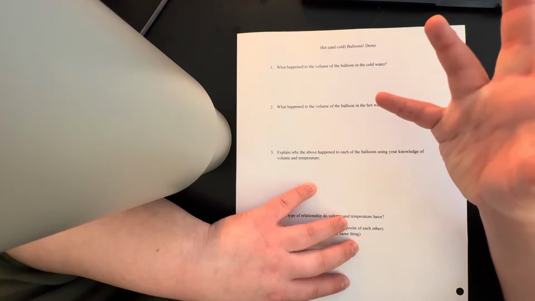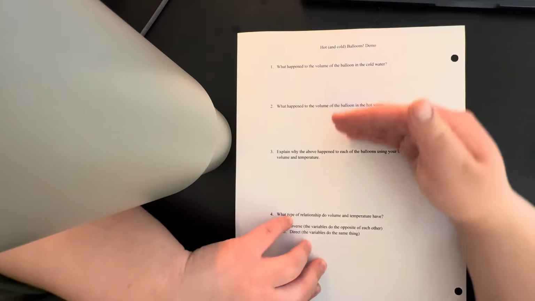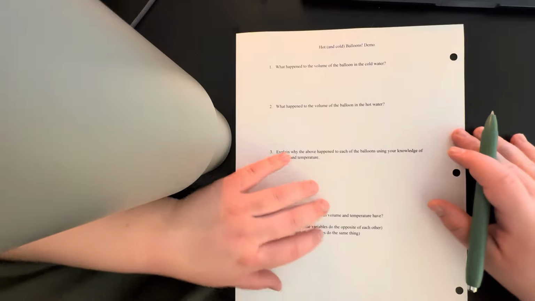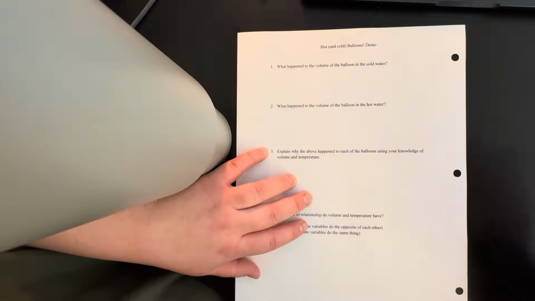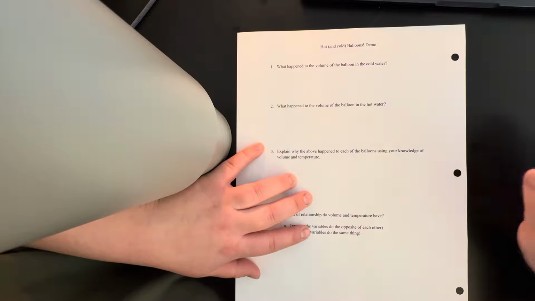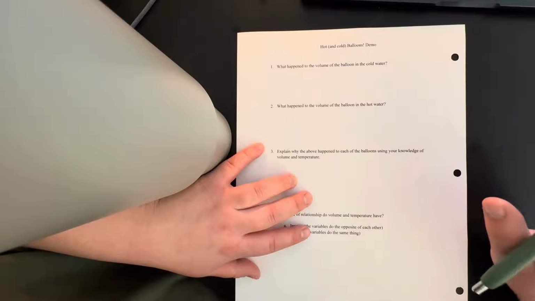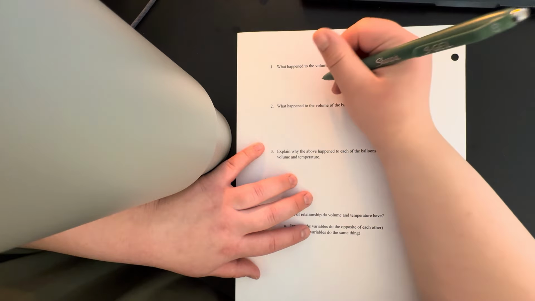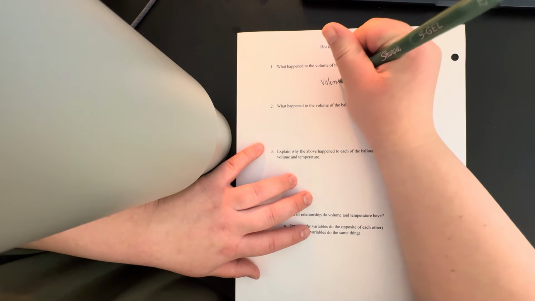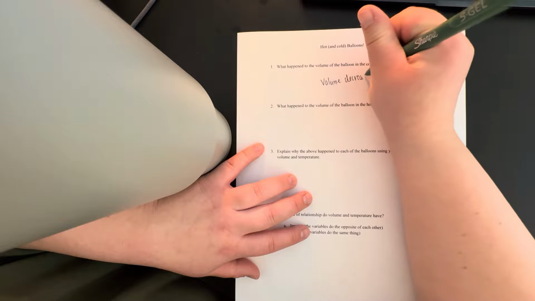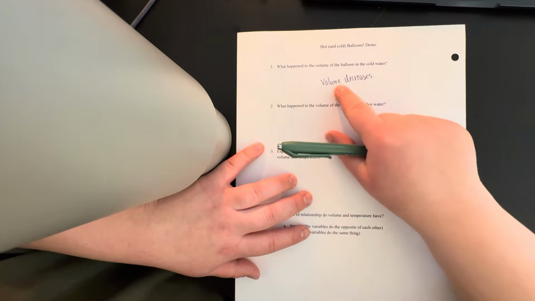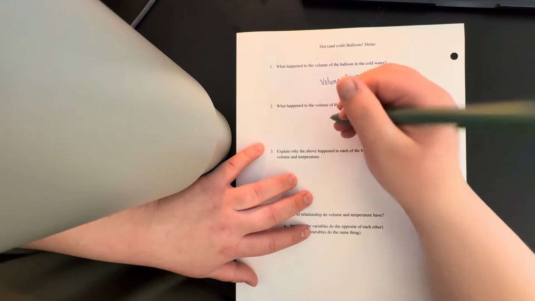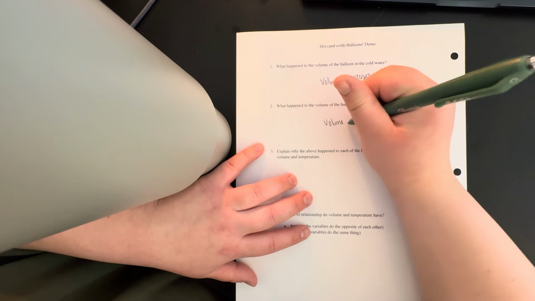So you can check that out, and as you look at it, you should be able to answer the following questions. Number 1 says, what happens to the volume of the balloon in the cold water? If you watch the video, I think they might put the balloon in a freezer instead, and that balloon should get smaller. So I'm going to say that volume decreases. It gets cold, the volume goes down. When it gets hot, it does the opposite. Volume increases.